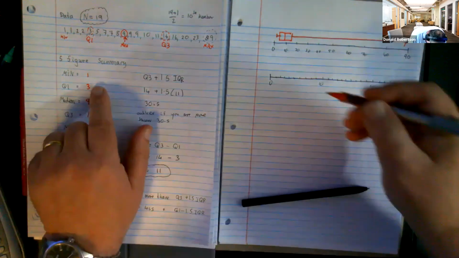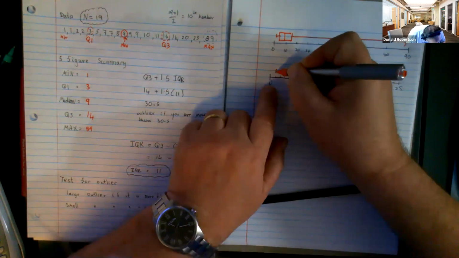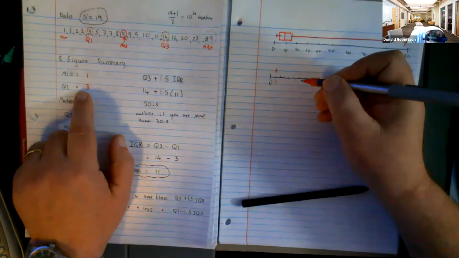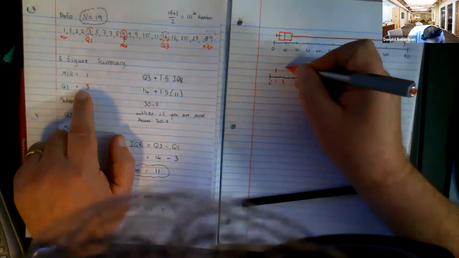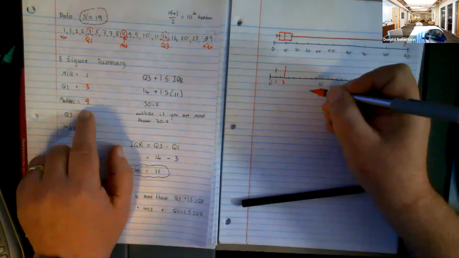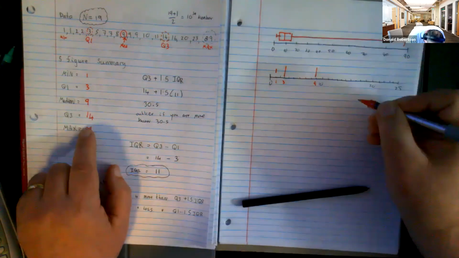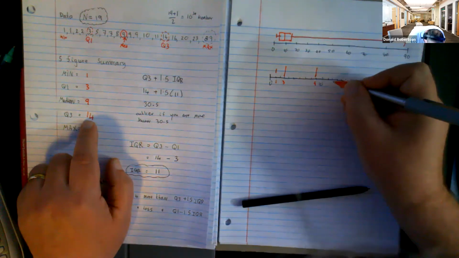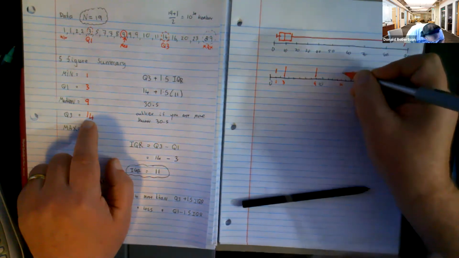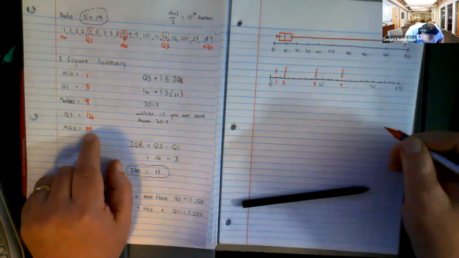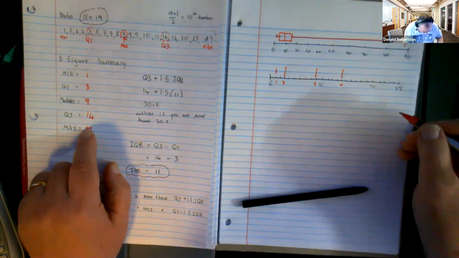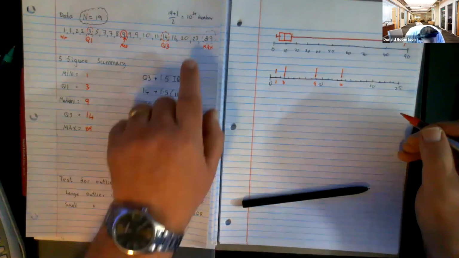And the minimum is going to be 1. Q1 is going to be 3. The median is going to be 9. Q3 is going to be 11. And the maximum isn't 89 anymore.